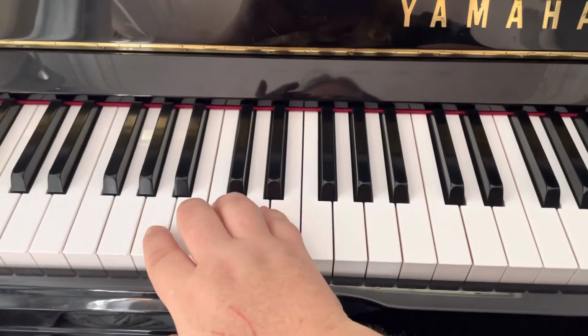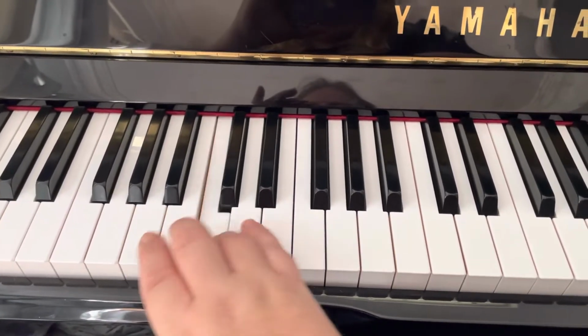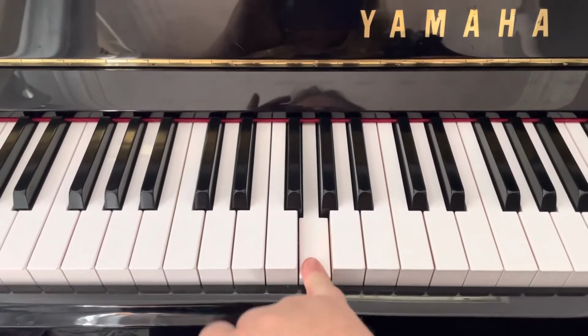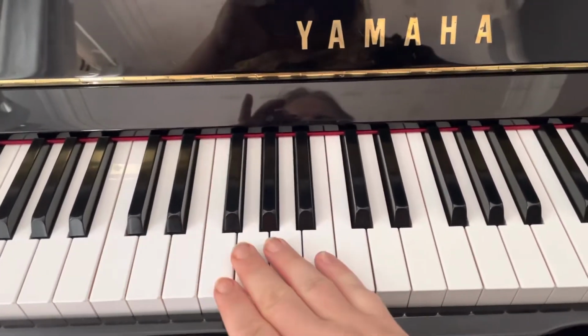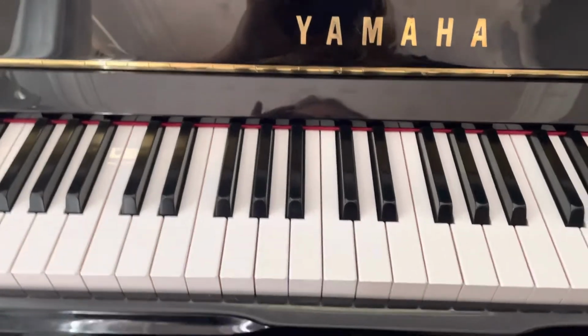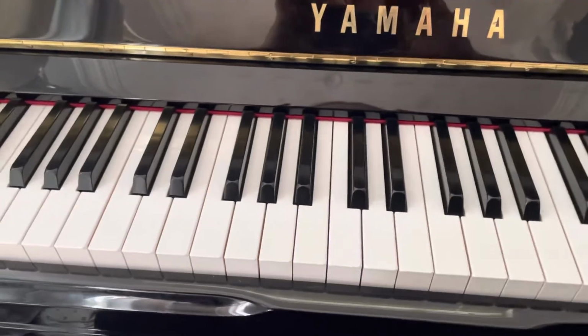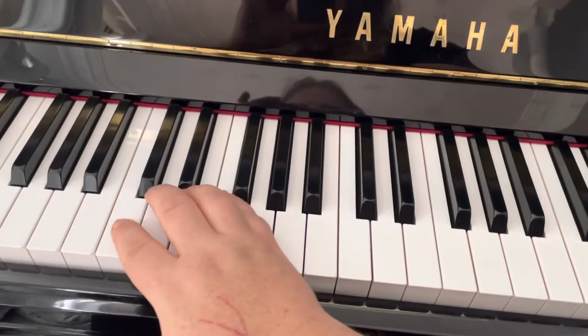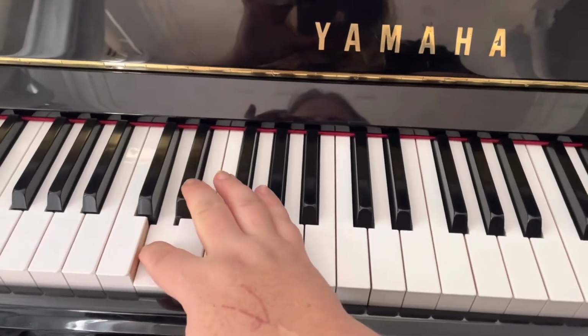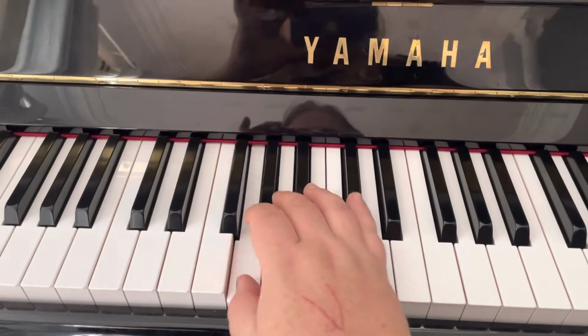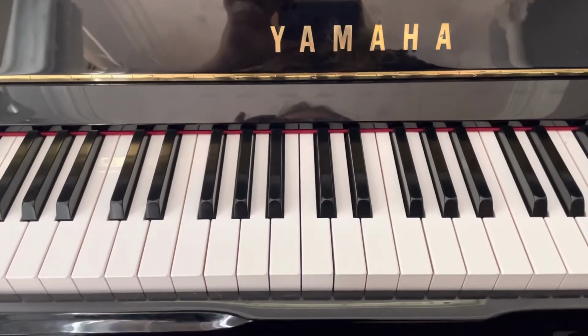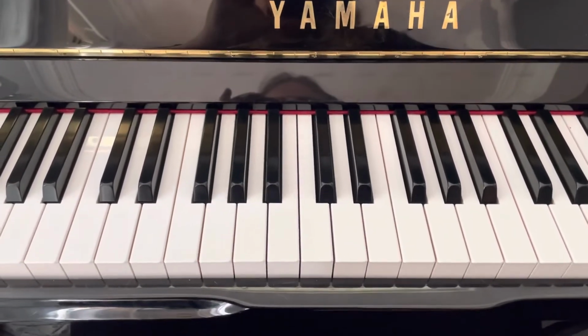So on a piano we have 7 notes. 1, 2, 3, 4, 5, 6, 7. And then we have a bunch of black notes. 7 white notes, 5 black notes in an octave, which adds up to 12. The shortest distance you can possibly get between 2 notes is called a semitone. And 2 of those semitones together make up a tone.